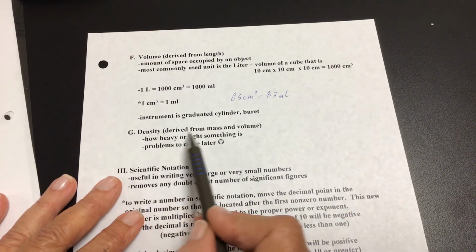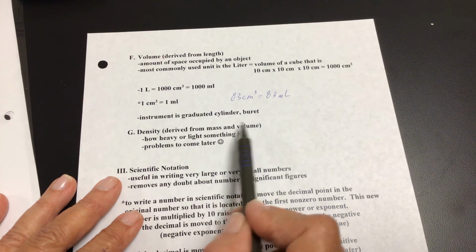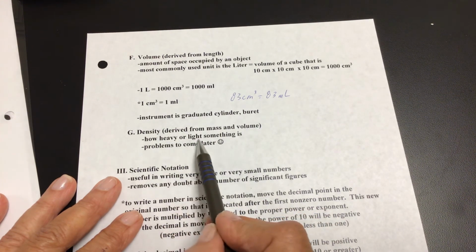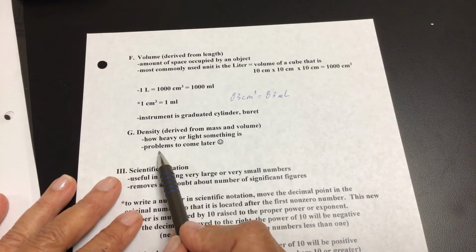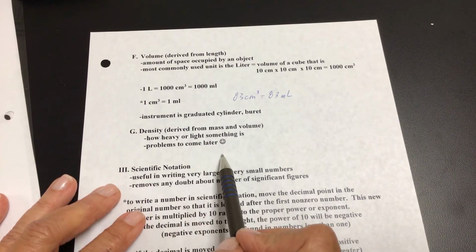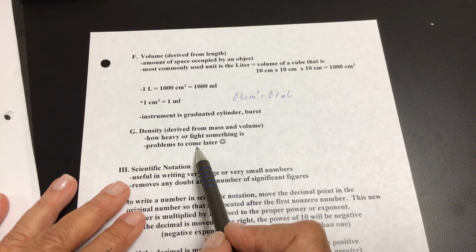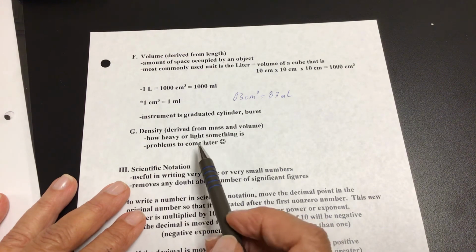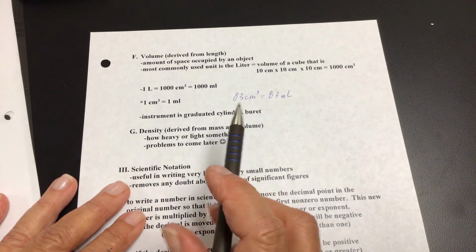Density is another derived unit. It's derived from mass and volume. We commonly say how heavy or light something is, and we will work some density problems at the end of the chapter. So this will get you through your Chapter 2, Set 1 homework.